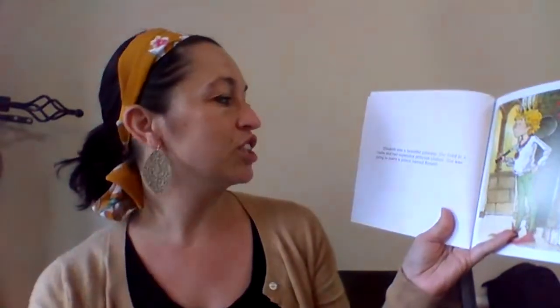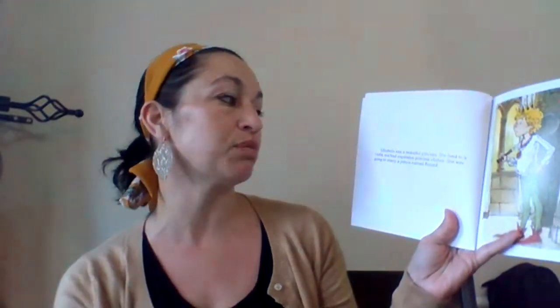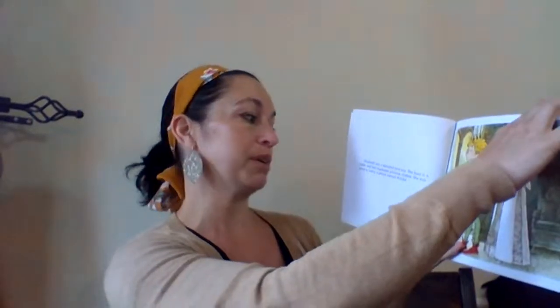It says, Elizabeth was a beautiful princess. She lived in a castle and had expensive princess clothes. She was going to marry a prince named Ronald.